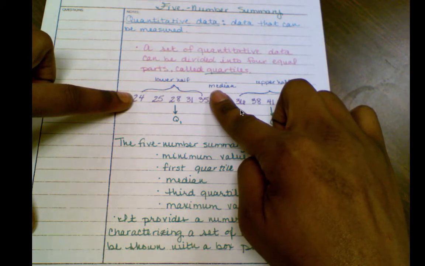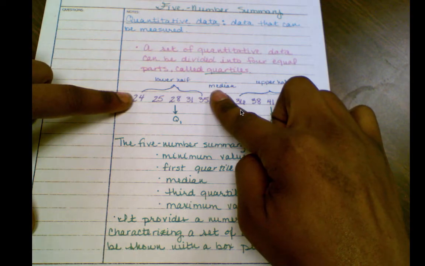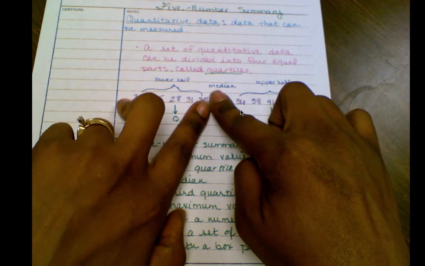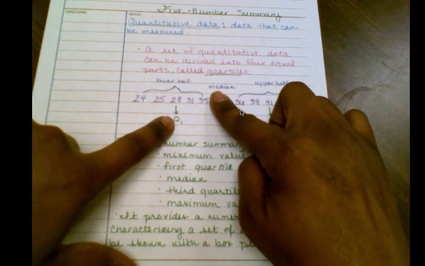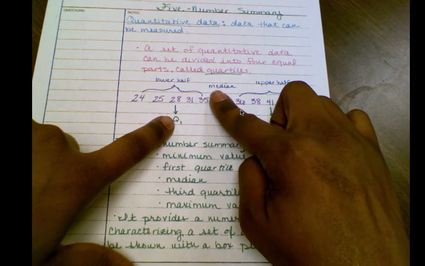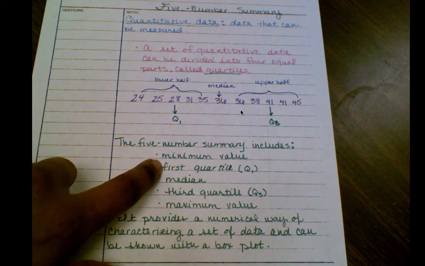Now, if I find the median of the lower half of our data by doing the same process, marking off 2 on the ends until I come to the middle number, the median of the lower half of our data is our first quartile, and we mark it using Q1. So that's your first quartile.